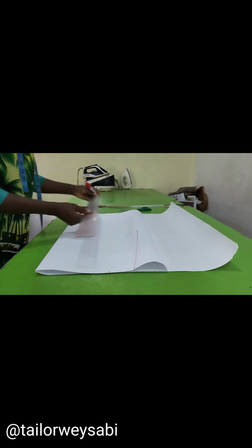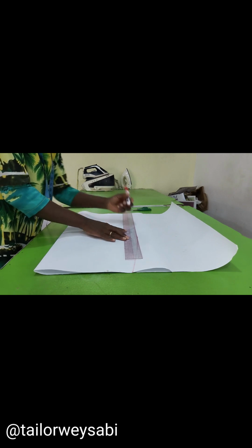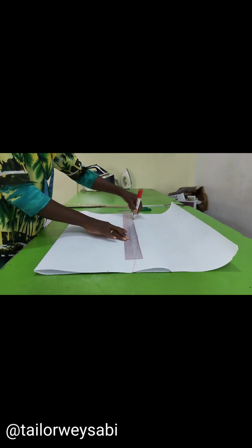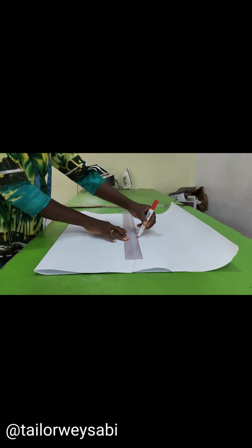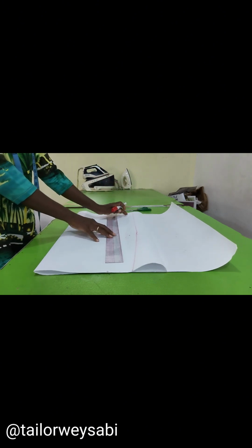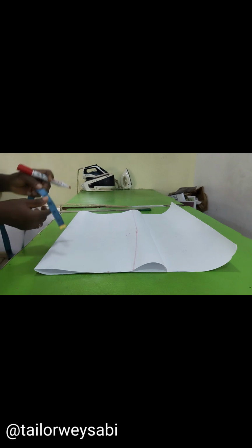Since I'm not making a pencil skirt, from the hip line I'll just bring it straight down. If it were a pencil skirt, from this hip I would remove 1 inch from this side. But I don't need to remove 1 inch because it's a free skirt. Now I need to fix in the dart properly. So I need to close up the dart and cut out the yoke.